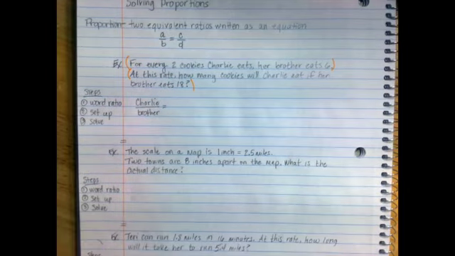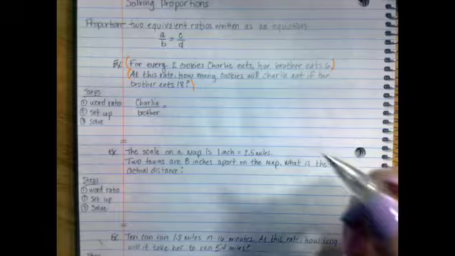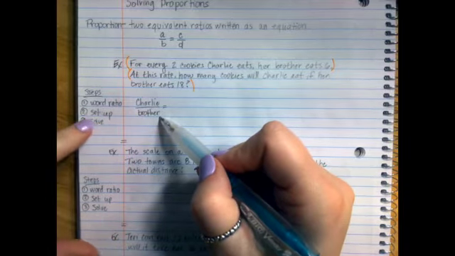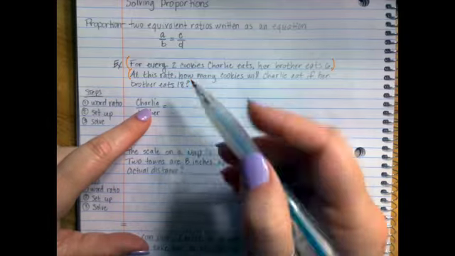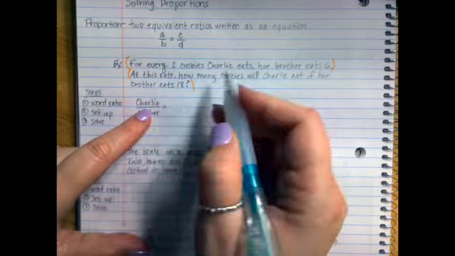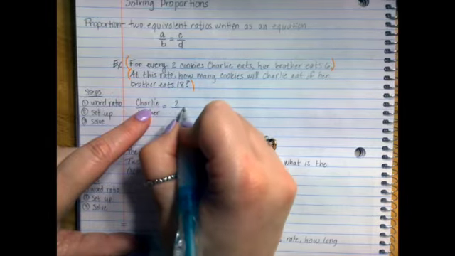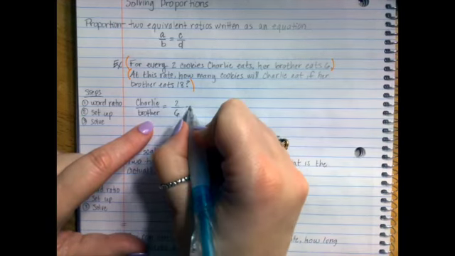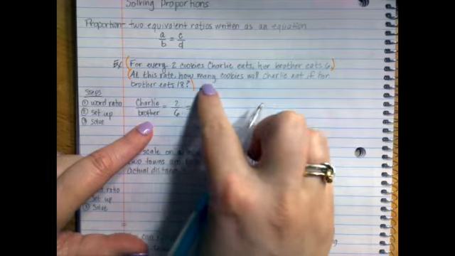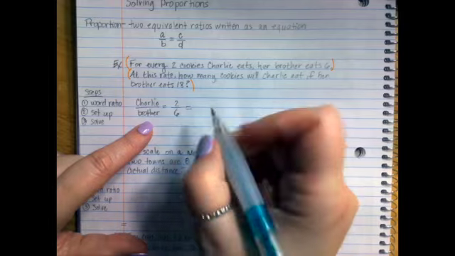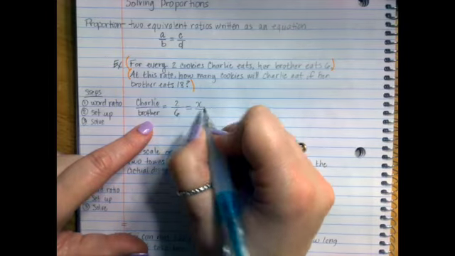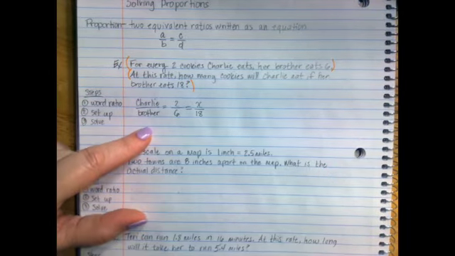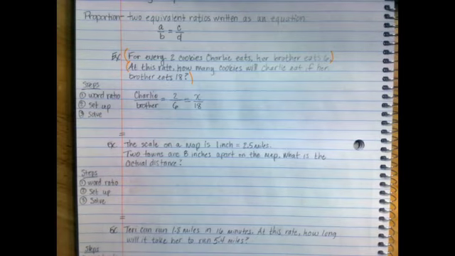First, you want to set it up as a word ratio so you get your numbers in the right spot. So we chose Charlie over brother. Okay, now we're going to set it up. Well, in the first ratio, 2 cookies for Charlie, 6 for her brother. On the second ratio, at this rate, how many cookies will Charlie eat? That's where your X will go, because I don't know that, if her brother eats 18. Okay, now to solve it.